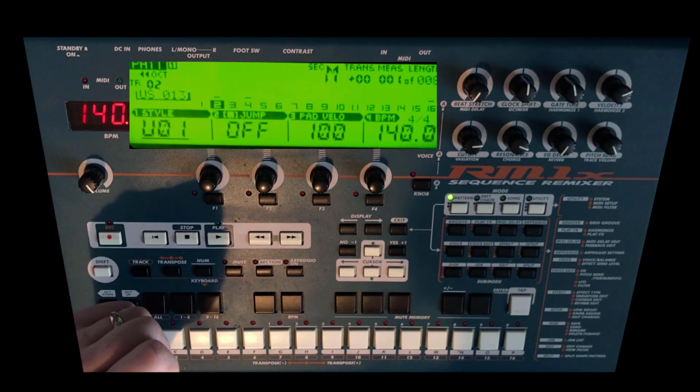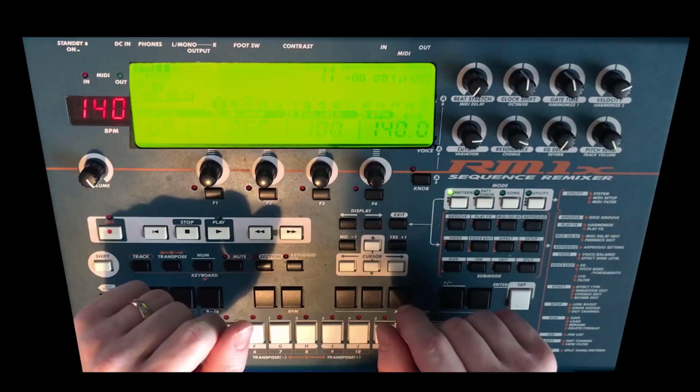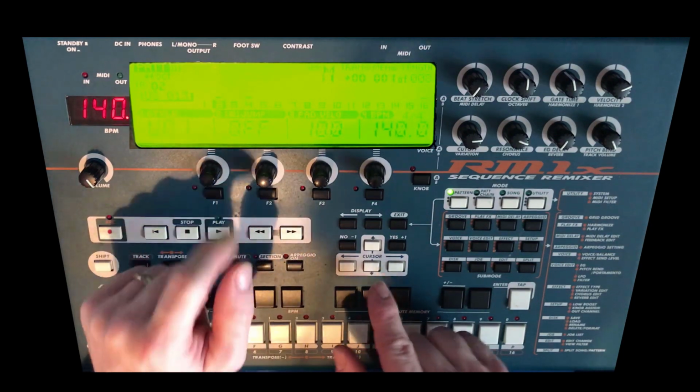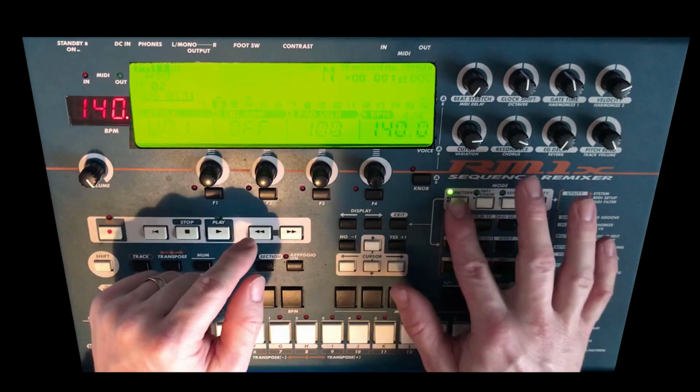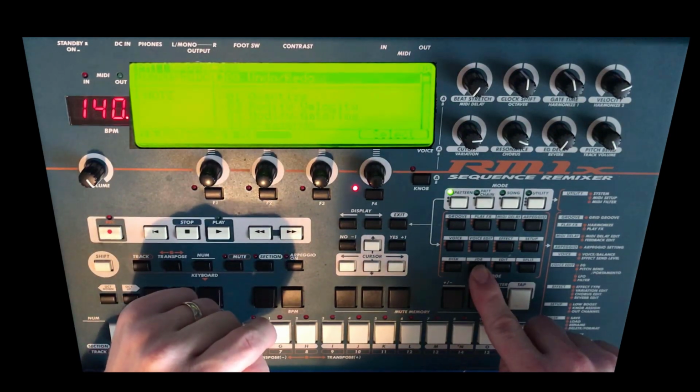Okay, so that's basically that section done. That was pretty straightforward and simple. Now I'm going to rename this new phrase, which is number 13. Let's double check. Yep, number 13, so we know what it is.